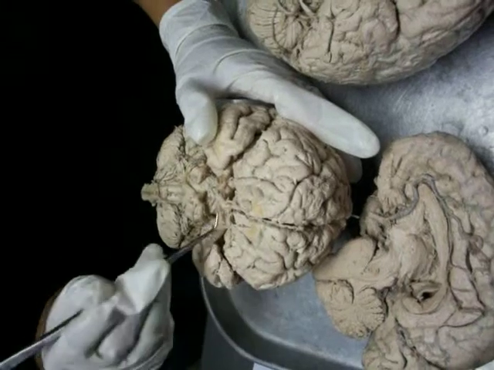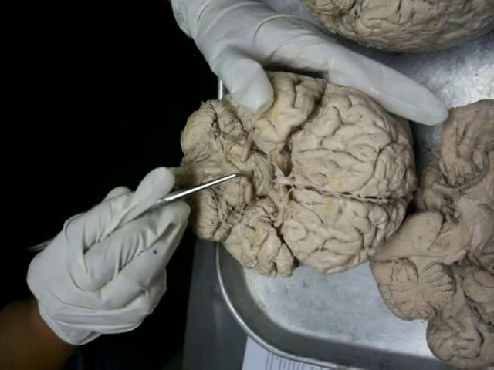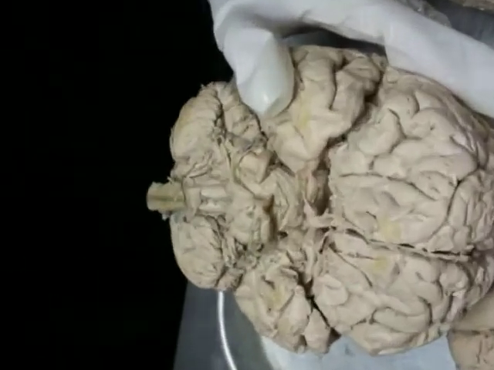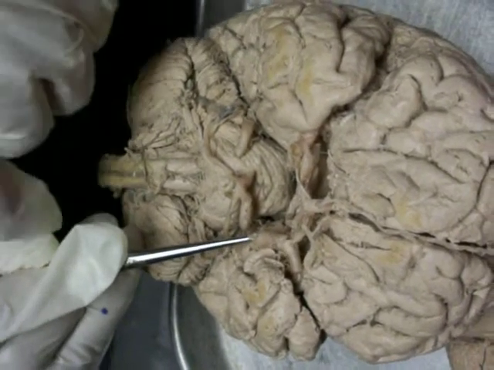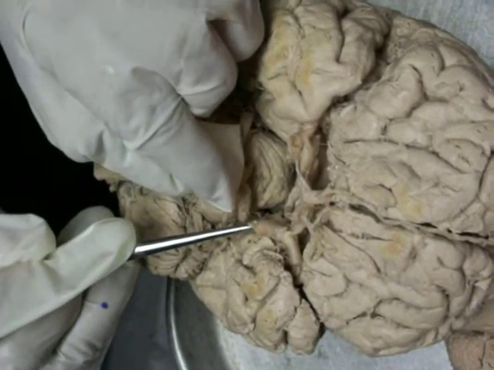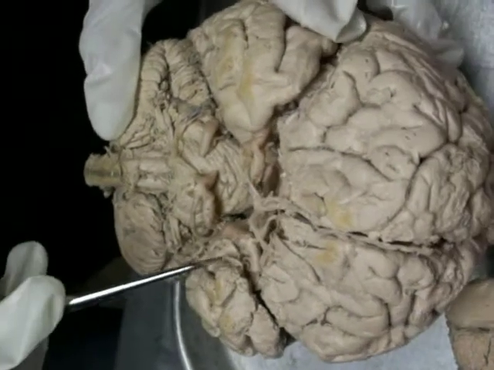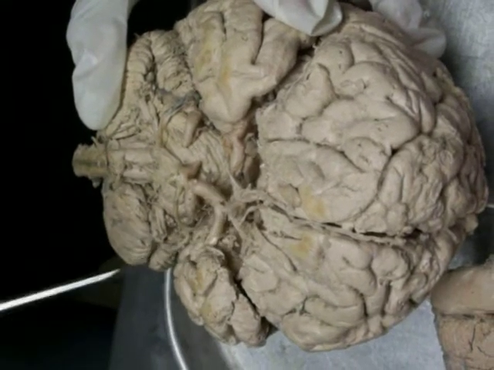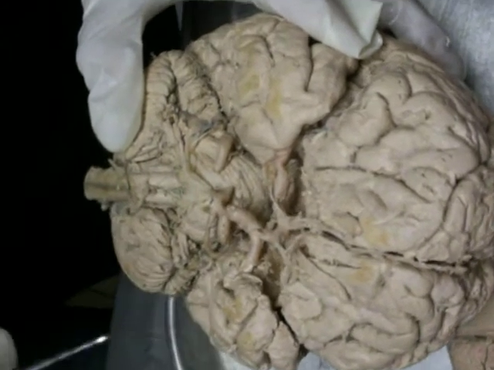Alright, this is actually a good vessel system. Okay. This big thing coming up is the internal carotid right here. The internal carotid comes up just like the stick is coming up right here and bifurcates. Okay? It branches off into this other big fat thing right here, which is your middle cerebral artery, which is one of the biggest arteries in the brain.